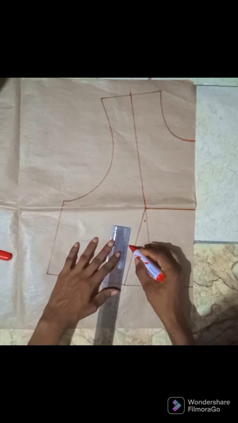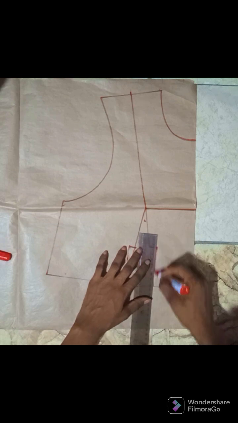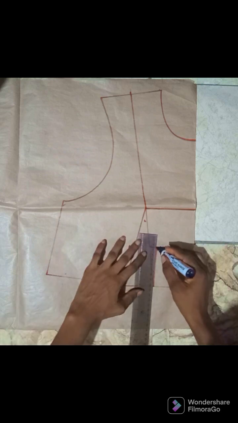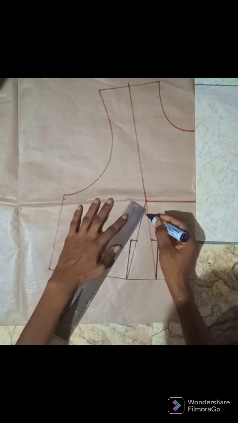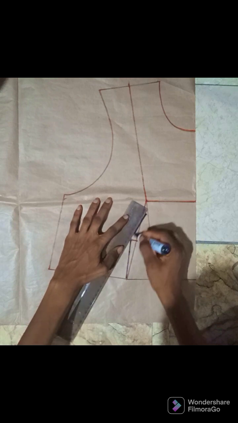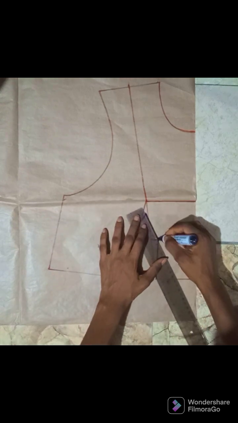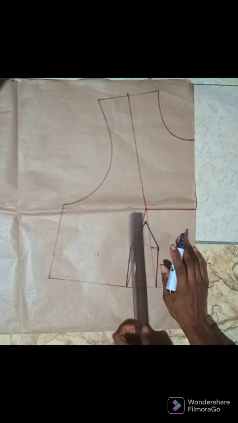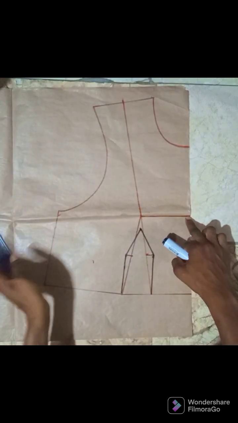Then once you are done with that, I'm going to draw and connect it to that leg at the waistline. Then after that, I'll connect it to the 2.5 cm or 1 inch below the bust point to the under bust.